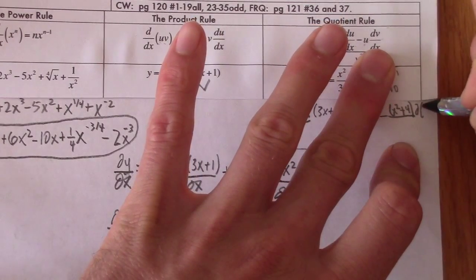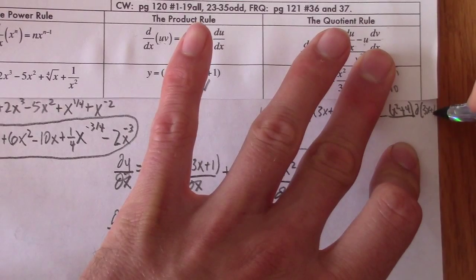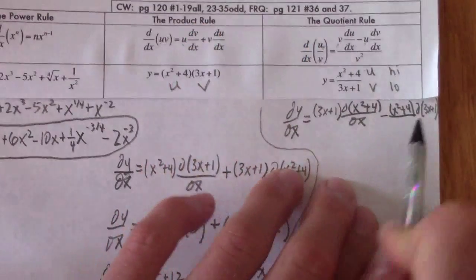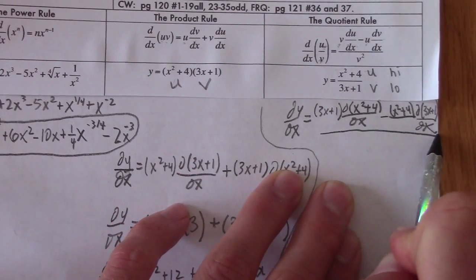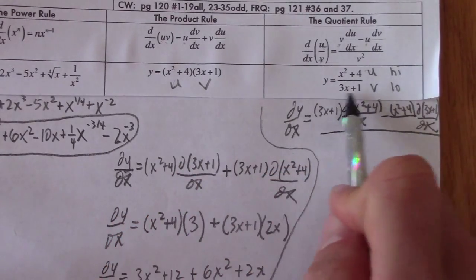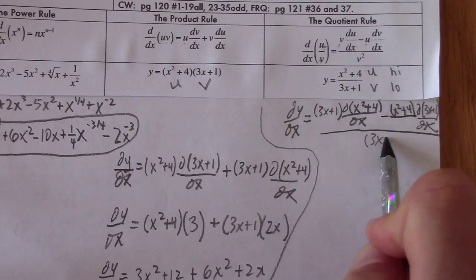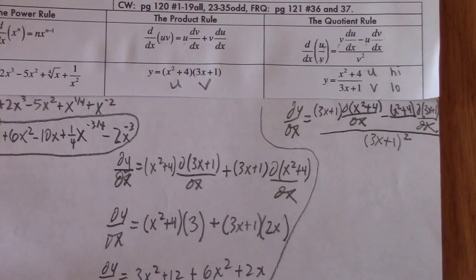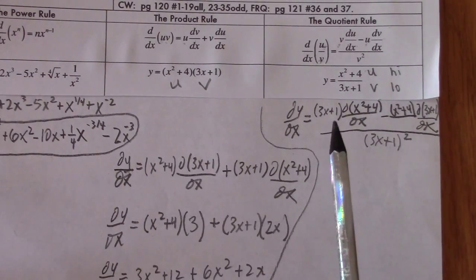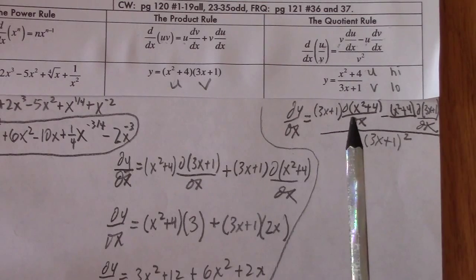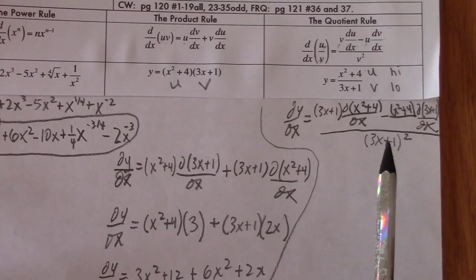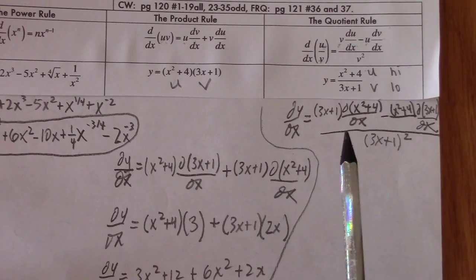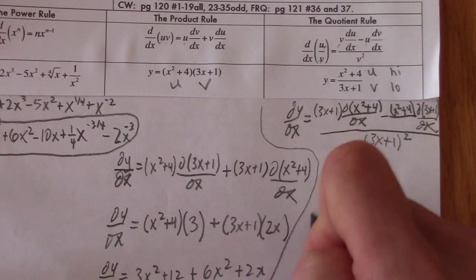So the derivative of 3x plus 1, all over low squared, which is 3x plus 1. So I've done no calculus yet: low d high minus high d low all over low squared. Low d high!